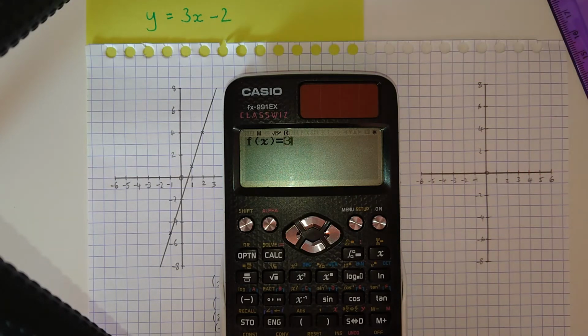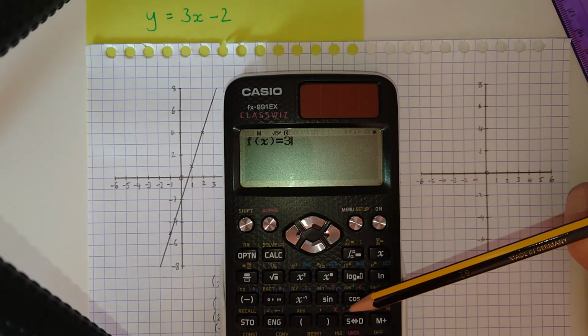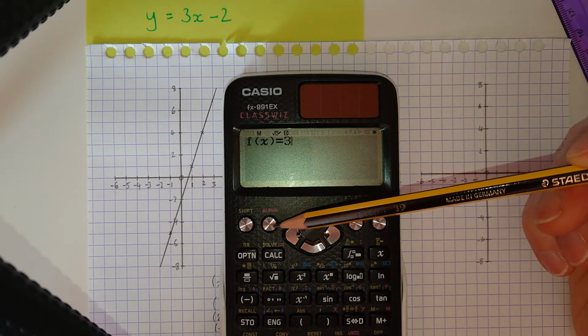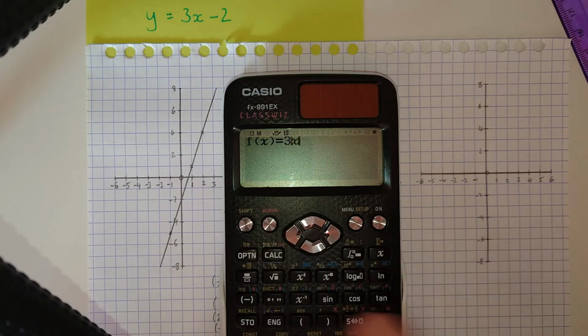So 3 is easy. It's just off the edge, but I've just typed 3, obviously. To get x, that's here. That's above the close bracket button, and it's in pink. To get pink things, you press the alpha button first. So alpha and close bracket comes up with the x. I wanted 3x take away 2. You can't see off the edge now, but I'm going to press equals.